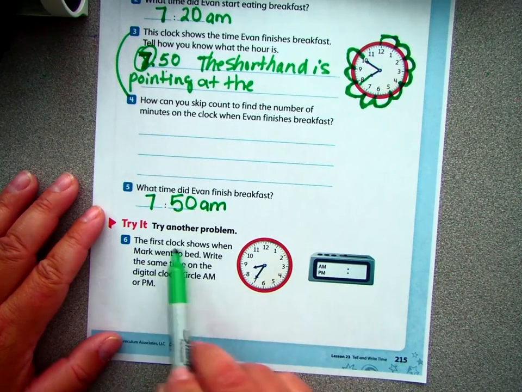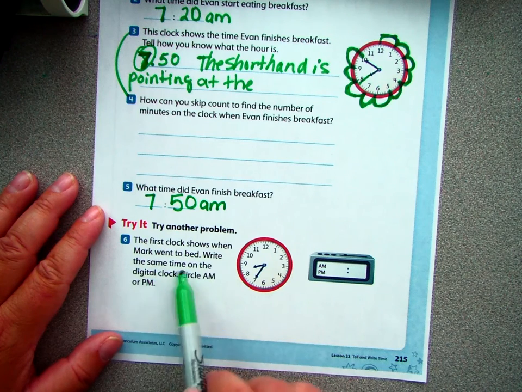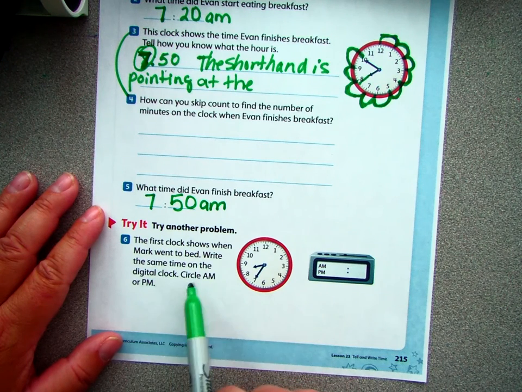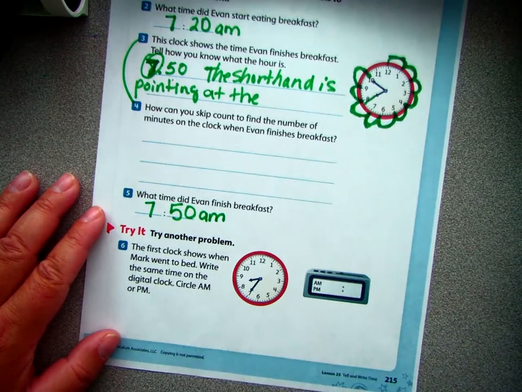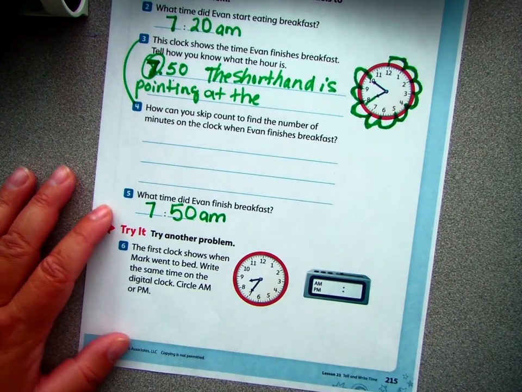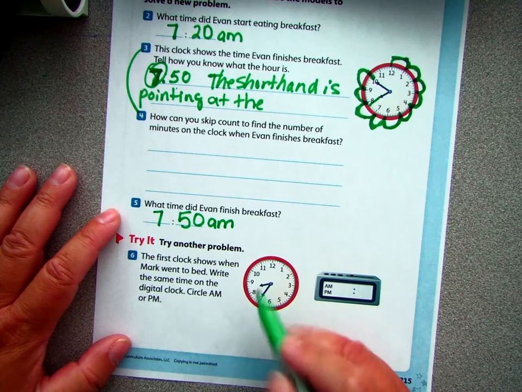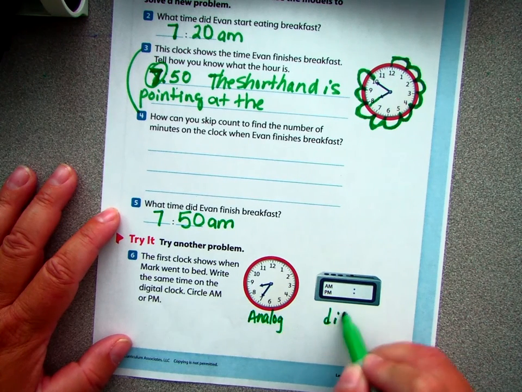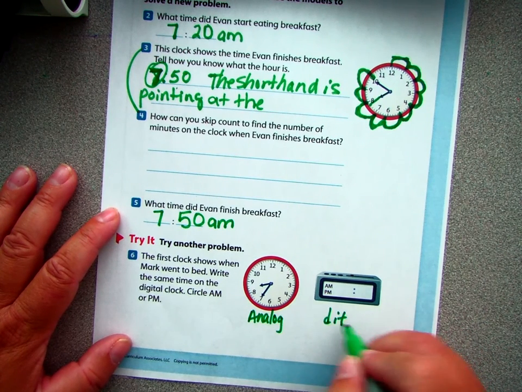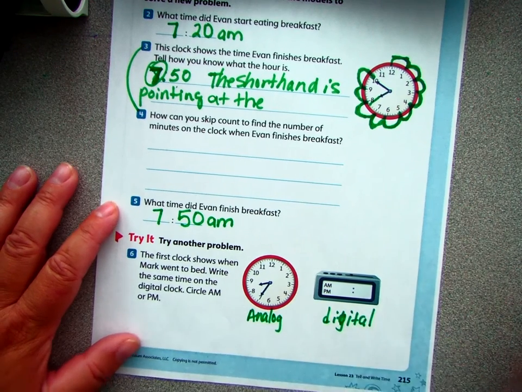The first clock shows when Mark went to bed. Write the same time on the digital clock. Circle AM or PM. Alright, so this is the analog. This is the digital. Okay, so let's find out what time.